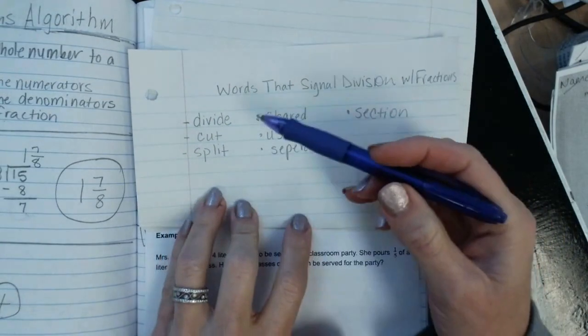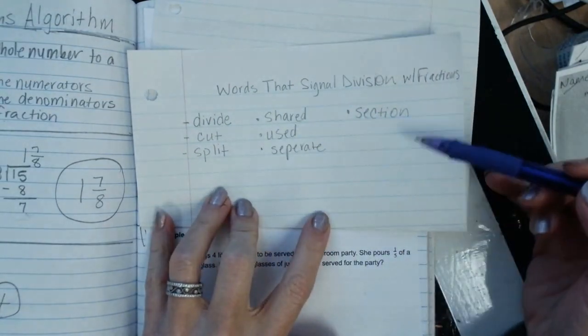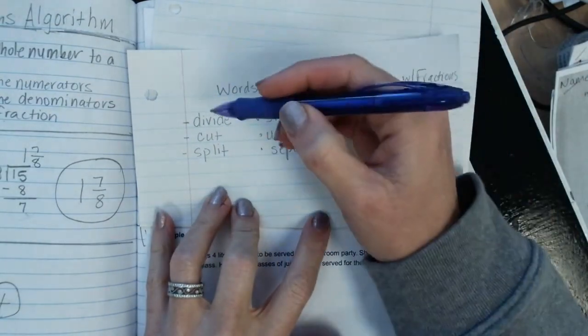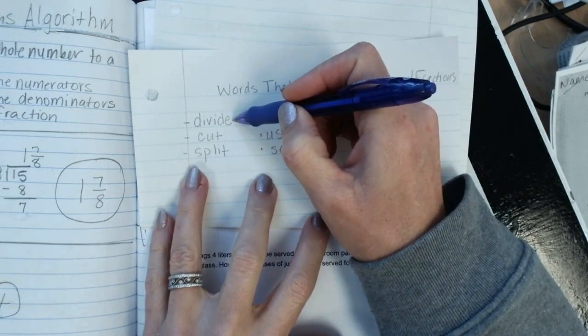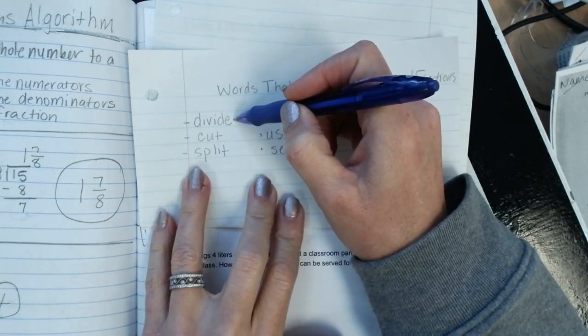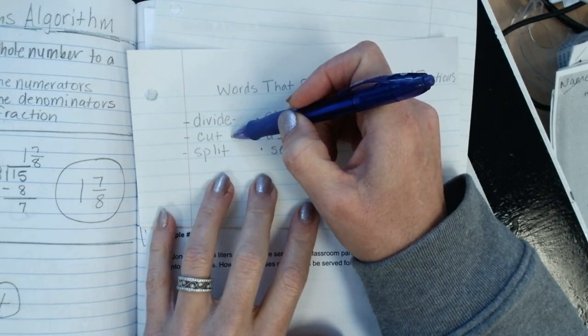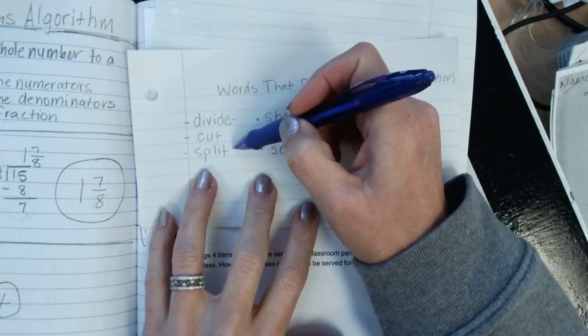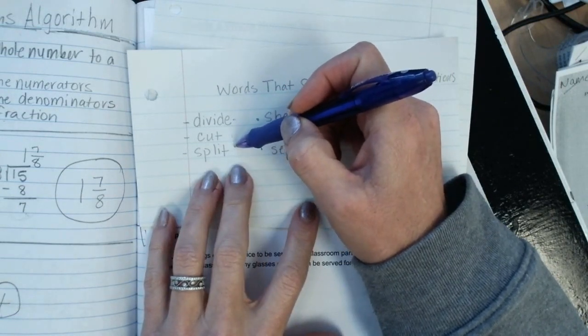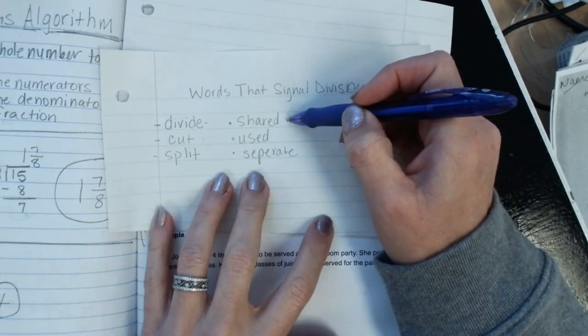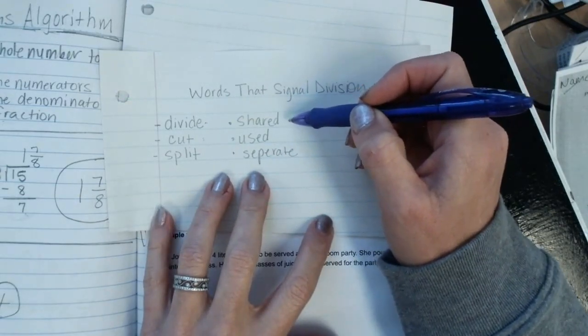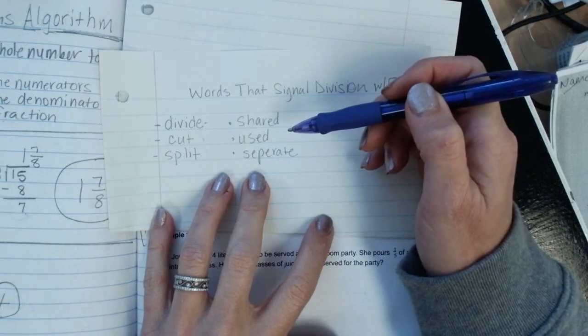Okay, so here are a few words to listen for today when you're doing your practice. If you hear the word divide, yes, that means you're going to be dividing that amount. Cut, that means you're going to be cutting it up. Split, that's the same thing as divide. Shared, if it's shared with somebody into fractional parts, that's going to be division.